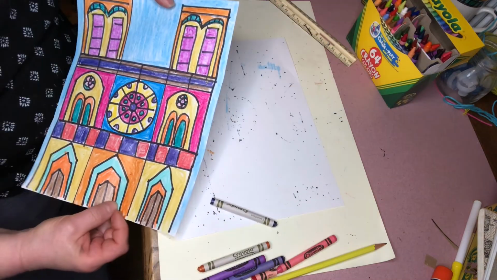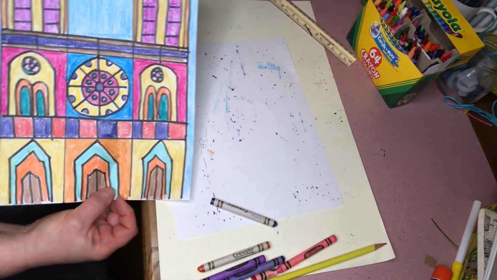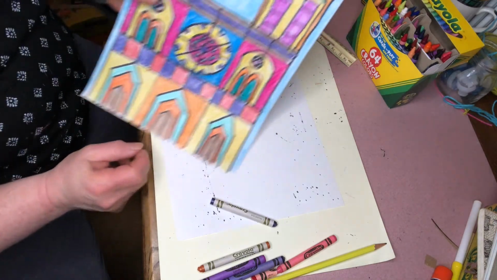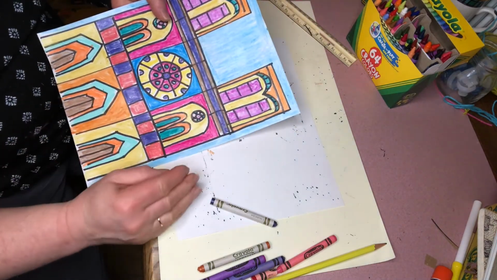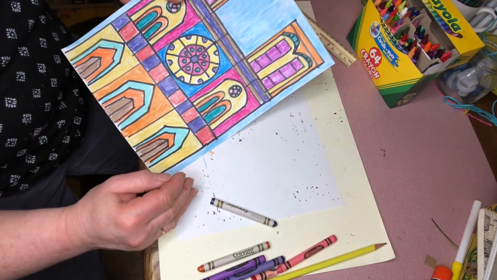As you can see, I made a very colorful Gothic cathedral with stained glass windows, and I made sure that I repeated the colors all the way around.